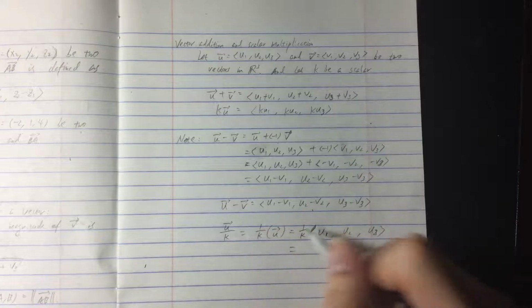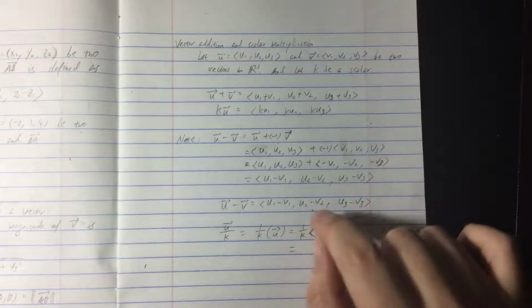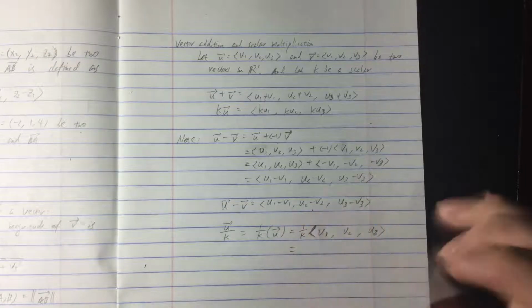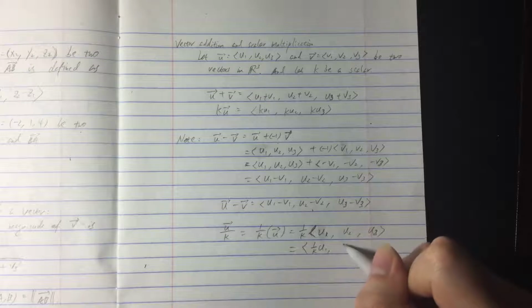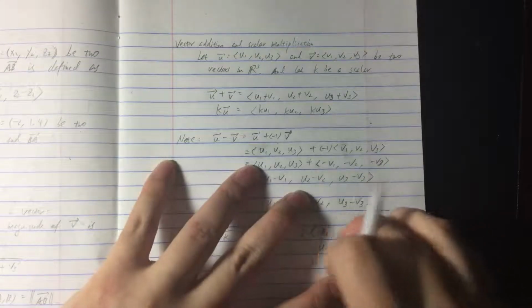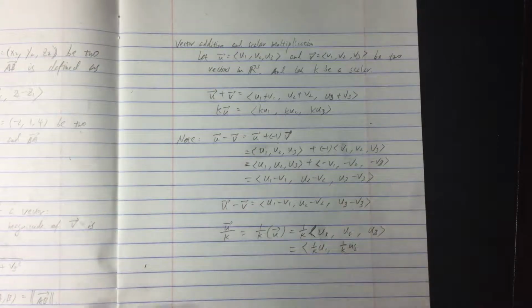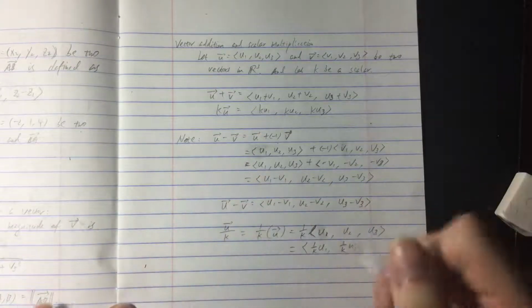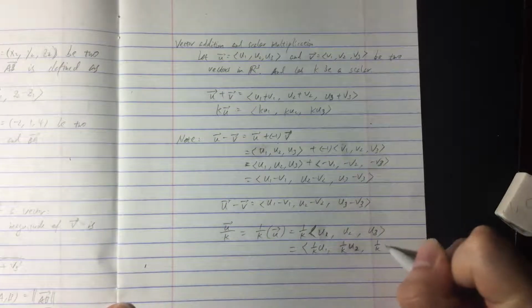Then distribute 1 over k into the vector. That's scalar multiplication. We have 1 over k times u1, comma 1 over k times u2, 1 over k times u3.